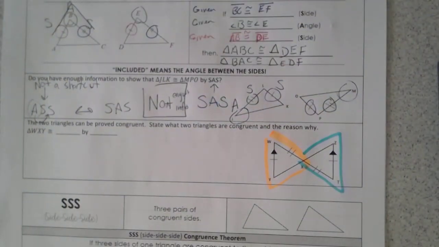These triangles right here, okay? I want to prove that they are congruent. So just by looking at them, Chelsea, is there a side on both triangles that are the same as each other? Yeah. Which side is it?